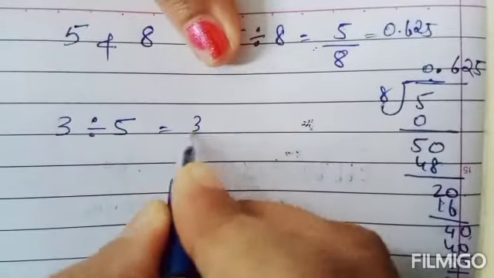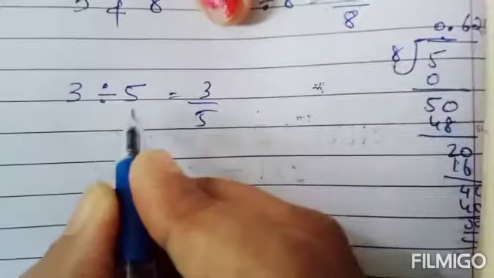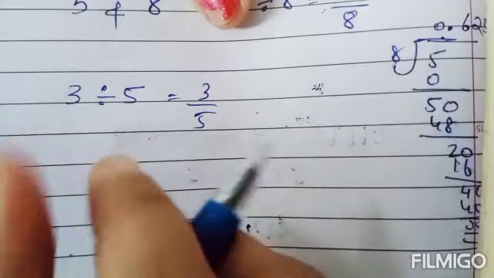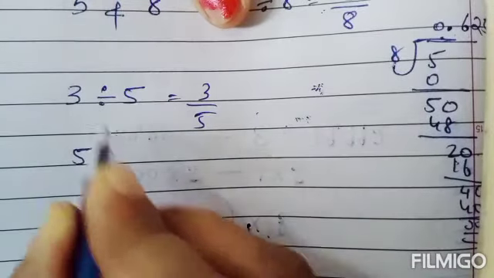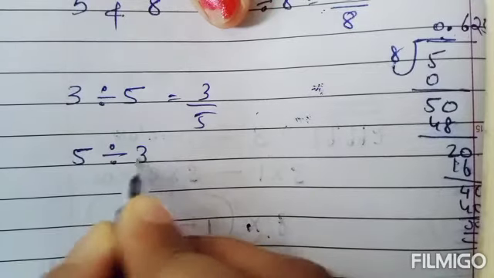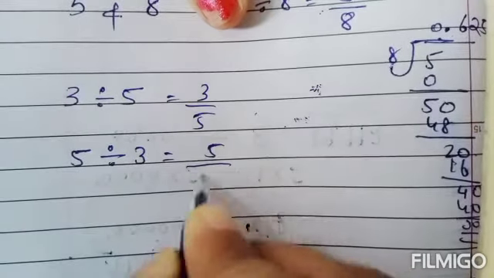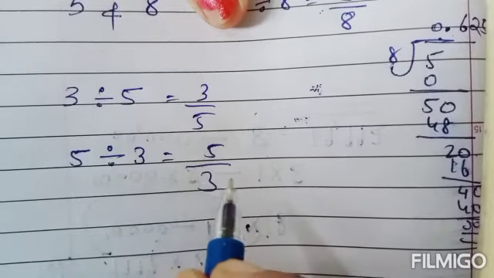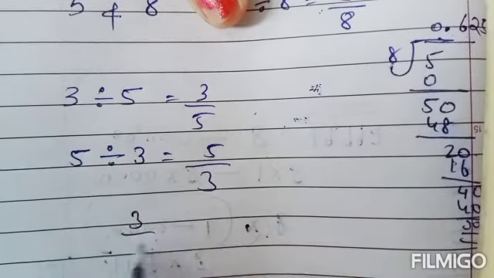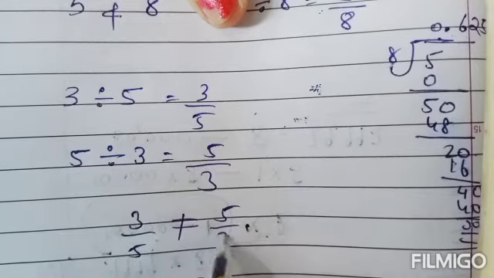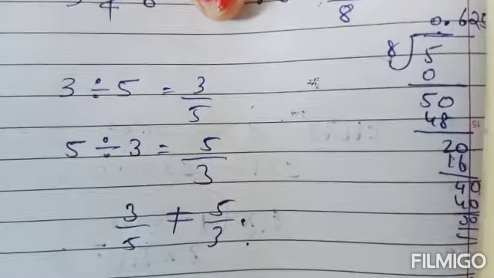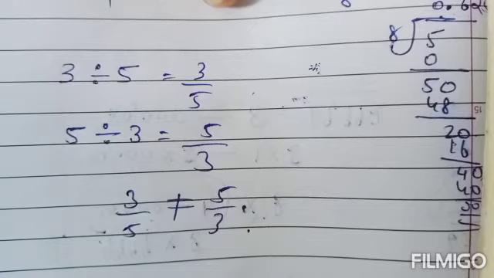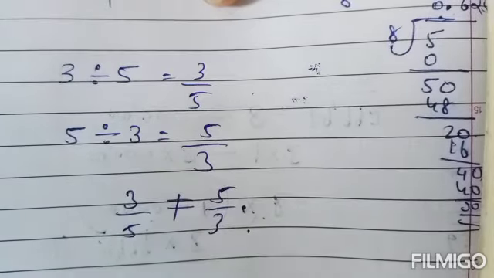It is 3 by 5. Now we are interchanging the order of numbers. 5 division 3 we are taking. It is 5 by 3. 3 by 5 and 5 by 3, they are not equal. So we can say that division of whole numbers is not commutative.